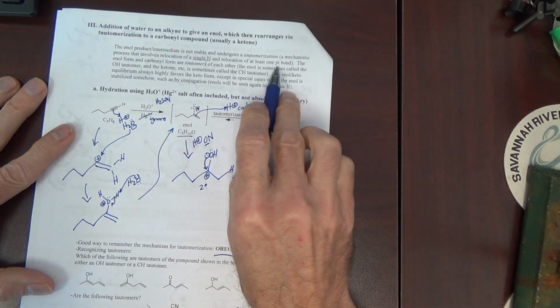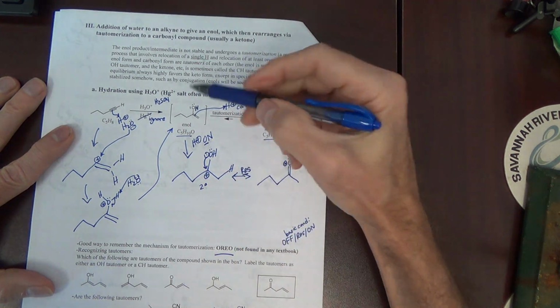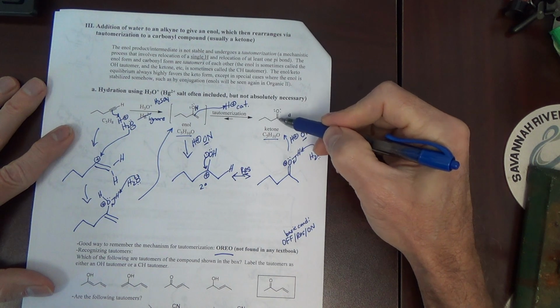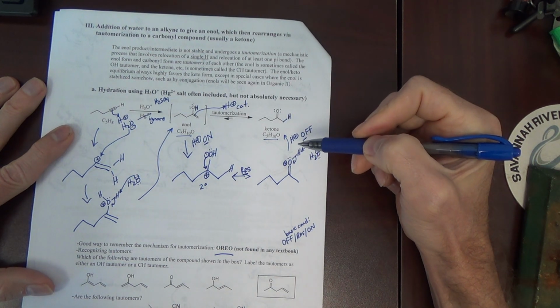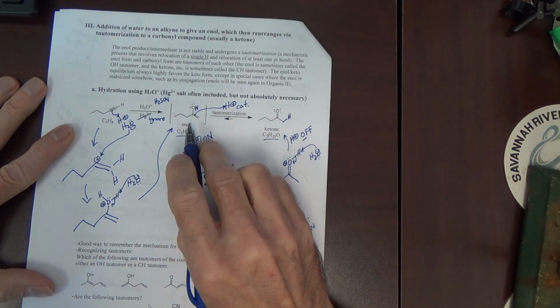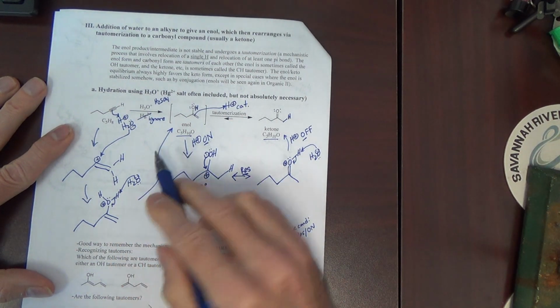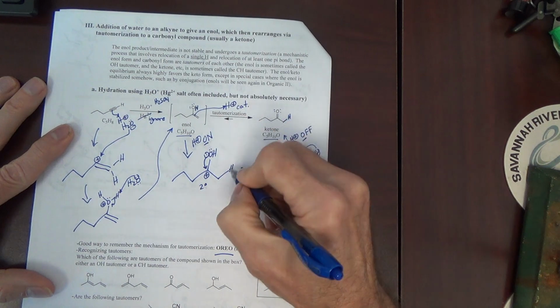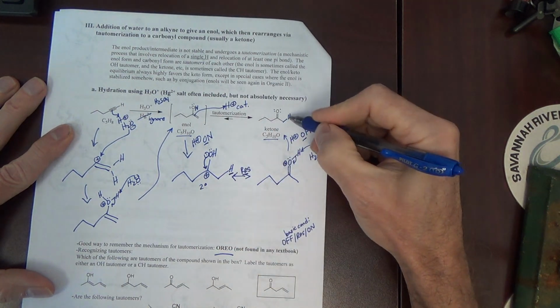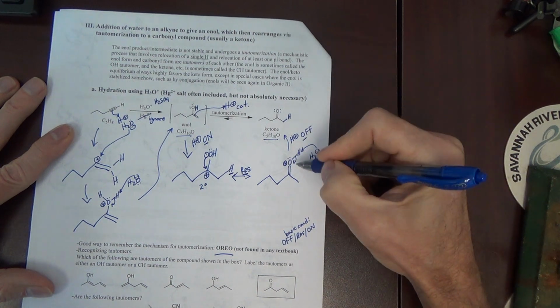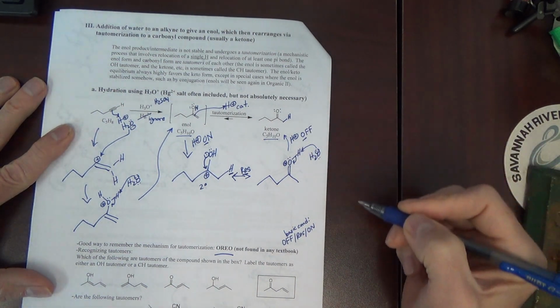And relocation of at least one pi bond. The pi bond used to be between carbon and carbon. It's now between carbon and oxygen. And we accomplished that in this mechanism. The first step was adding the H where we need it. And then after resonance, we took it off of the oxygen.